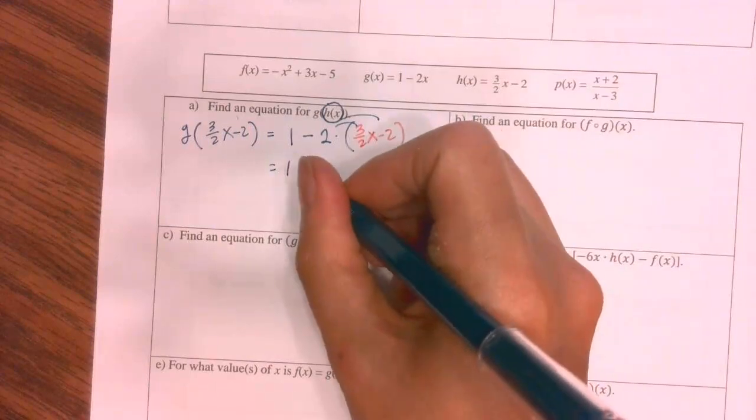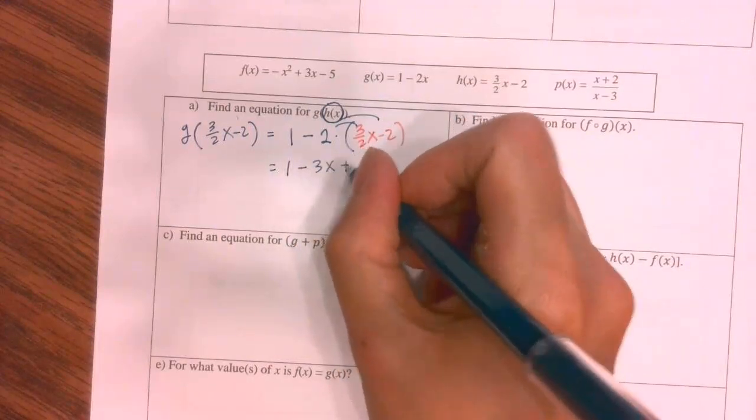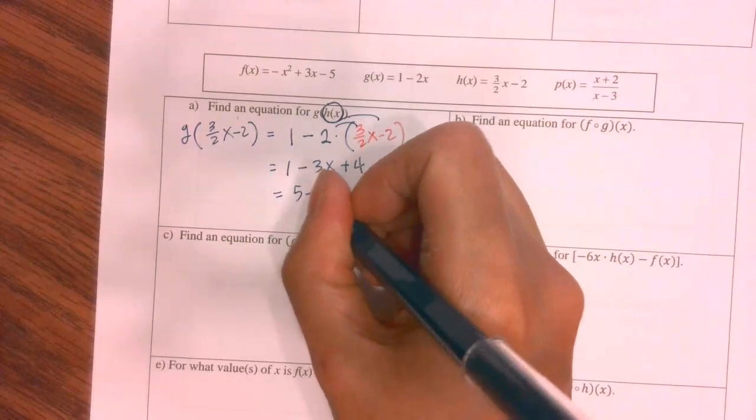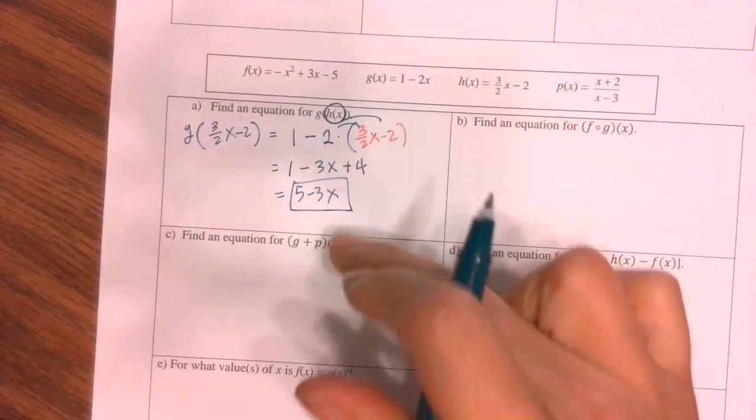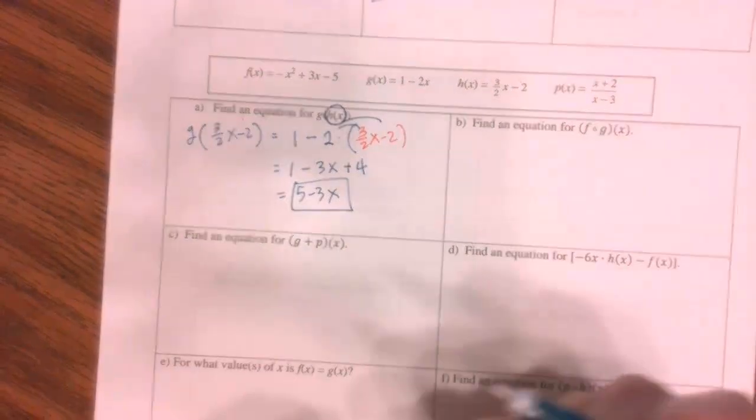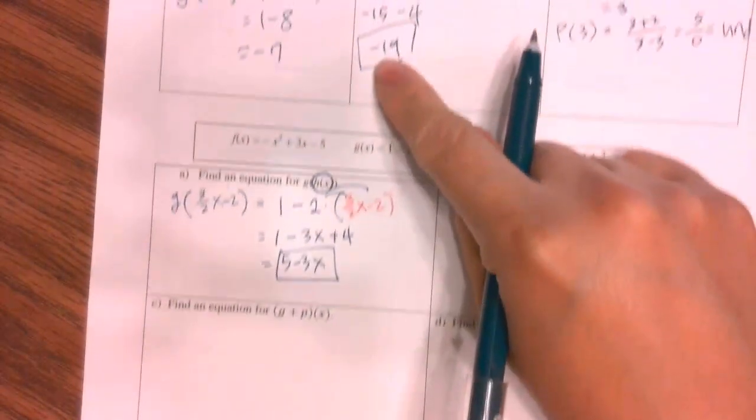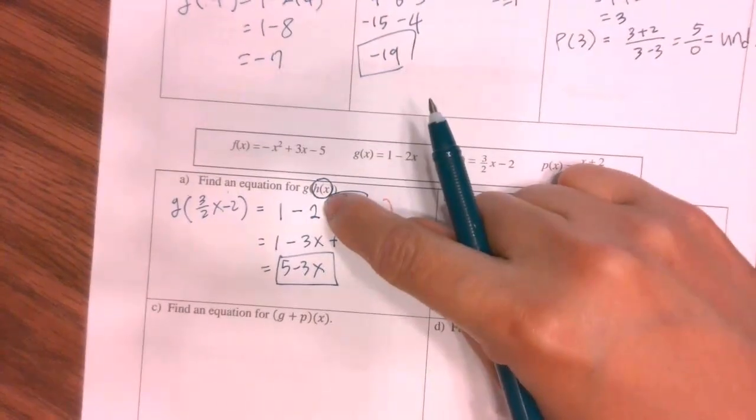Okay, so I distributed negative 3x plus 4. 5 minus 3x is my answer. And notice my answer has x in it. It's going to be the expression, not the number answer like the top ones, because your input is x.